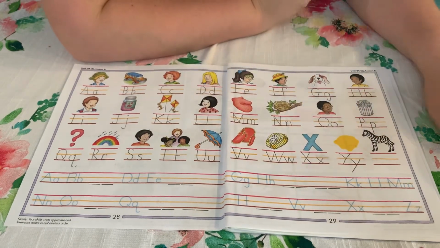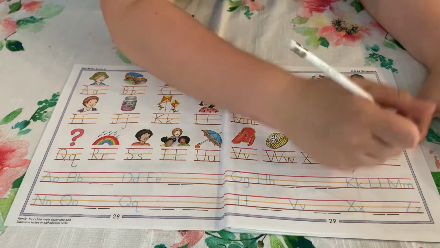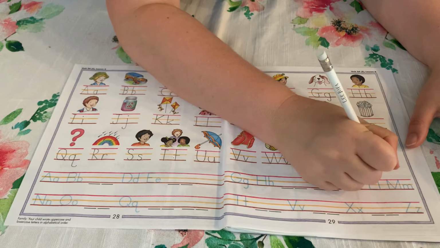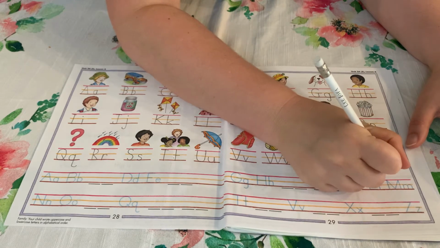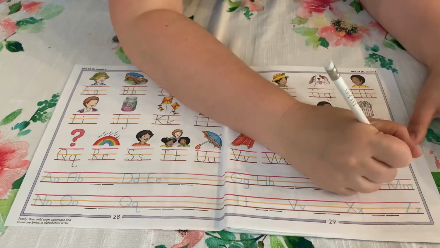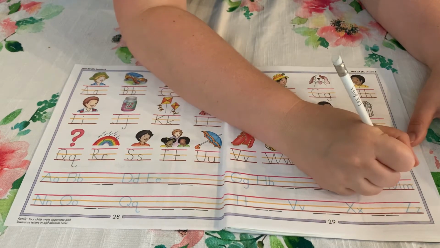And our last letter is Z. We're gonna start on strawberry, slide across, slide down to chocolate, slide across, Z for zebra. And our lowercase z looks the same but small.